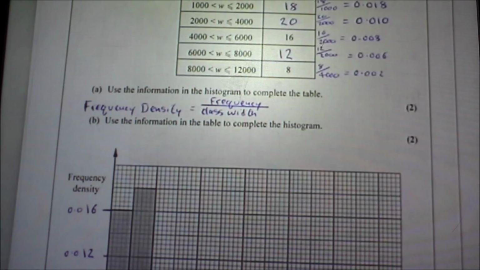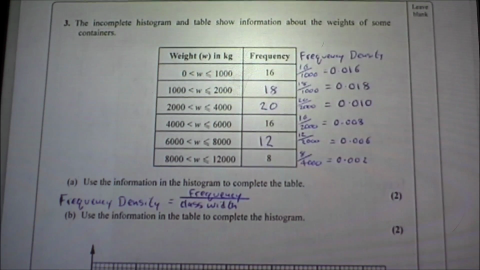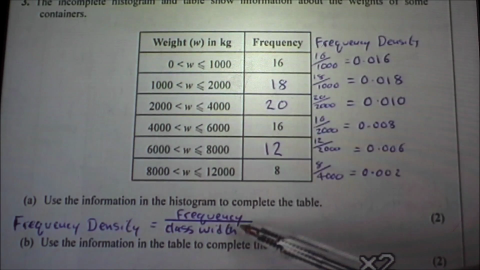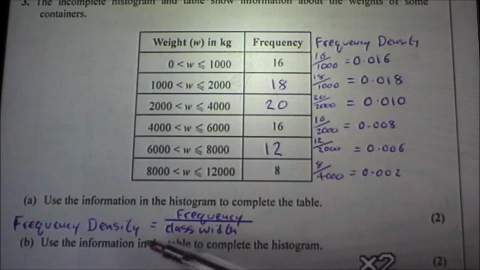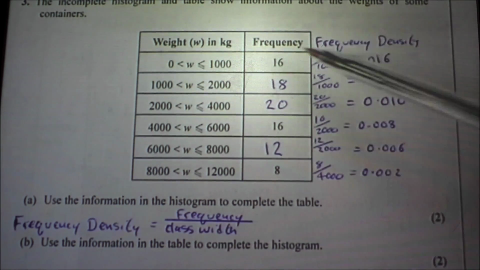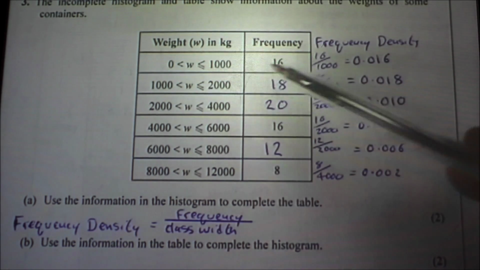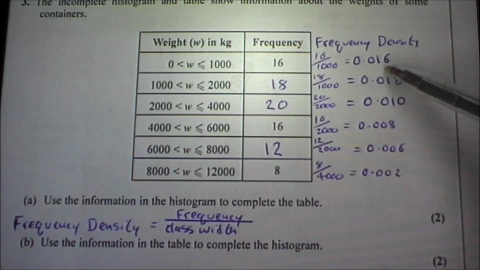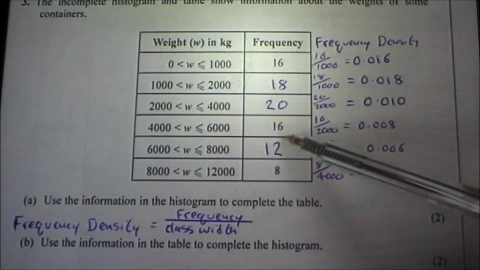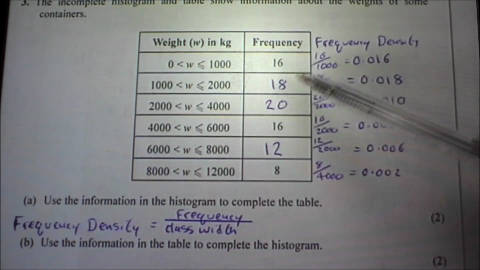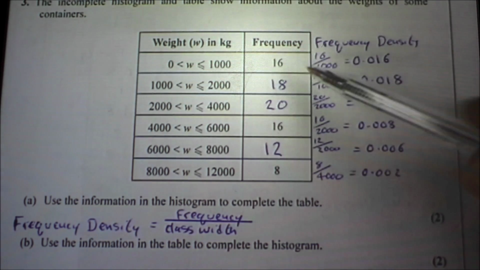Question number 3. The histogram shows information about the weights of some containers. This one I thought was nasty because it had a lot of very fiddly numbers, but you do it in the same way. First of all, write down your formula for frequency density, and some of them you can work out already because you've got the frequency and you've got the class width. So you can use this information to start putting your frequency density points on your graph below, and I'm going to show you that.